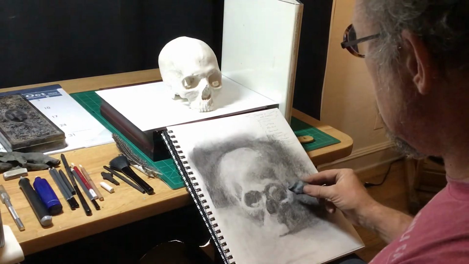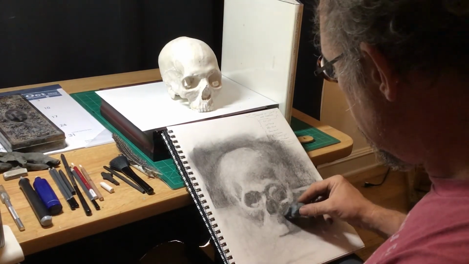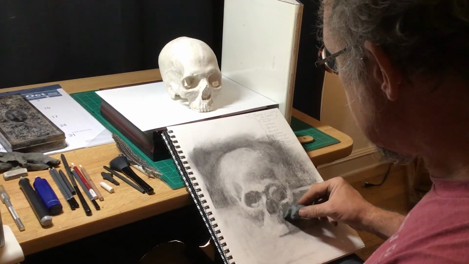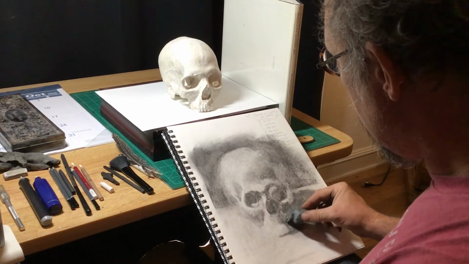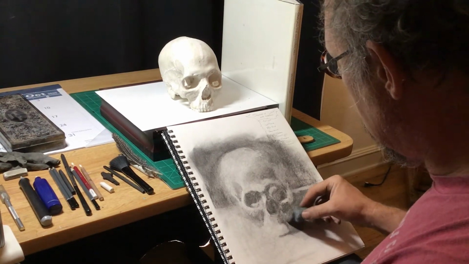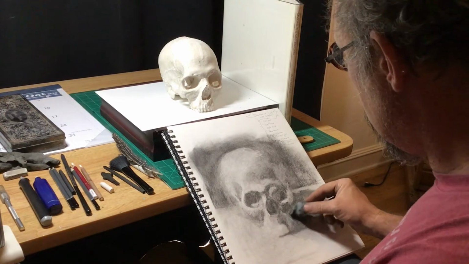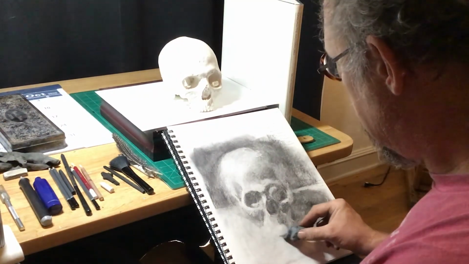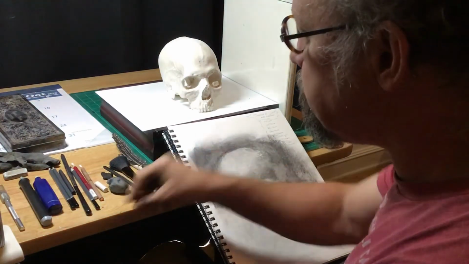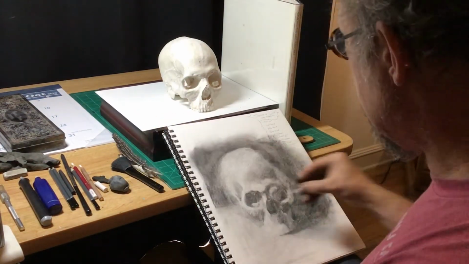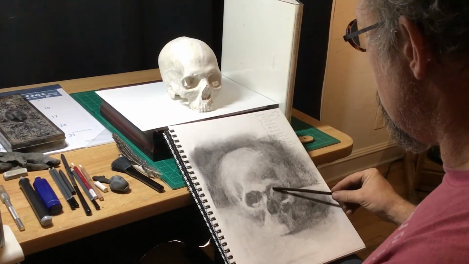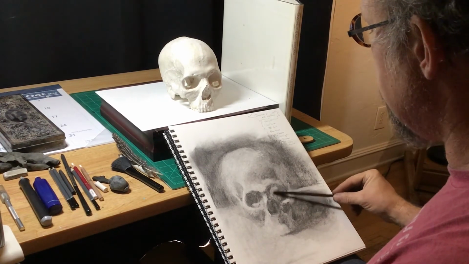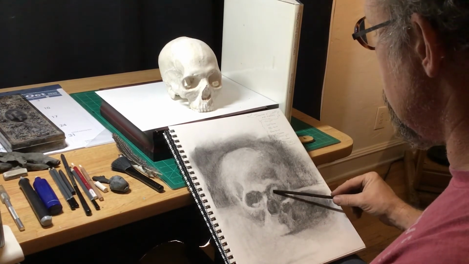So if I want this to be more realistic, I need to set that light back into the realm of shadow. So I will do that here. Bring just a touch more value down. Now that's sort of settling back into place where it should be.